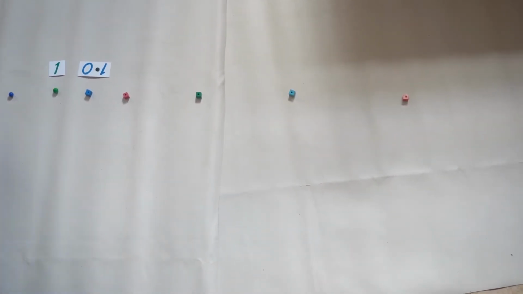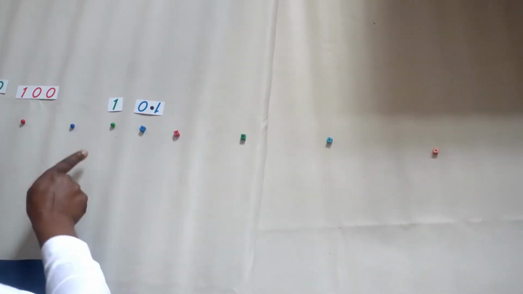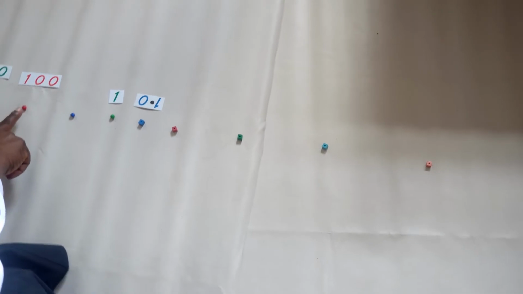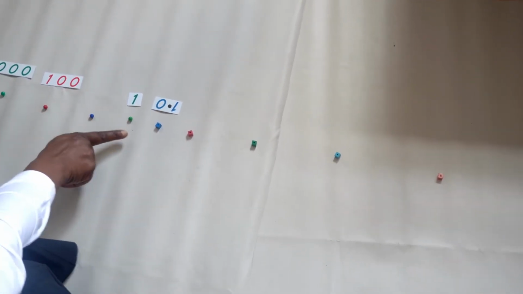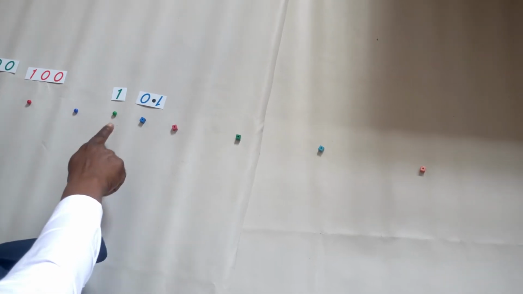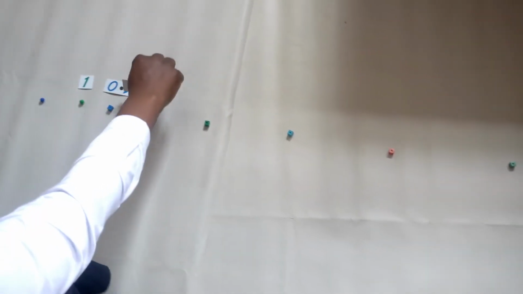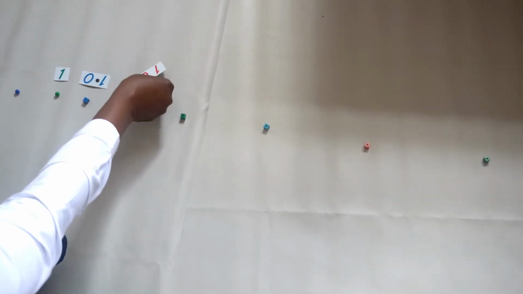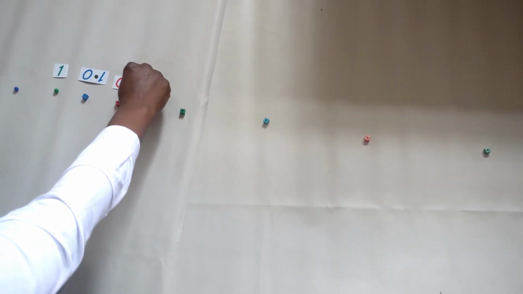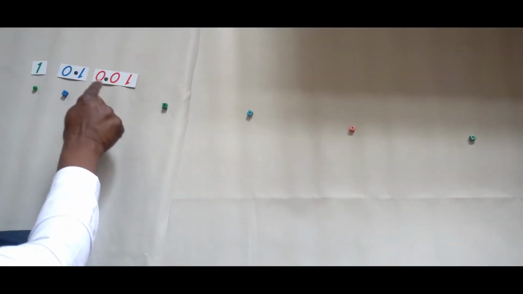And suppose I bring the 100 to this side of the unit. Remember, when I multiply the unit by 100, I'm having 100. So when I divide the 1 unit by 100, I bring it here and I flip it over. I have a decimal point. I'll put here. This is 100th.